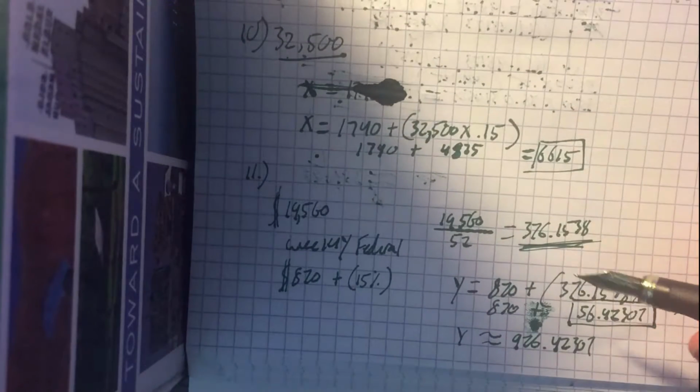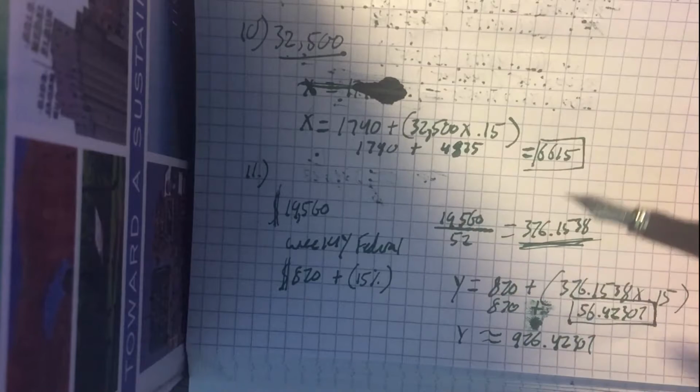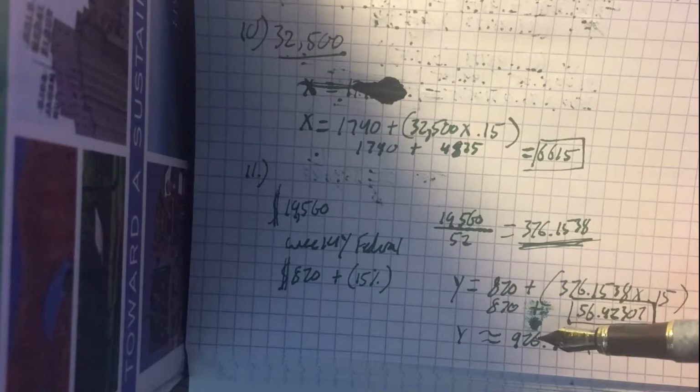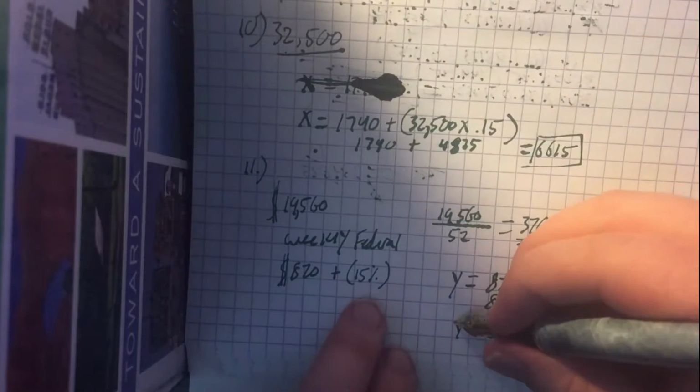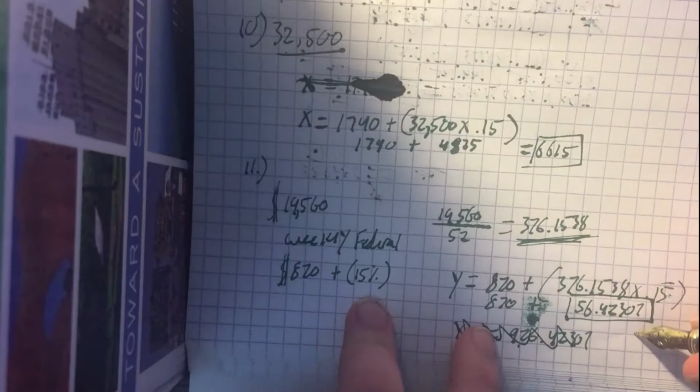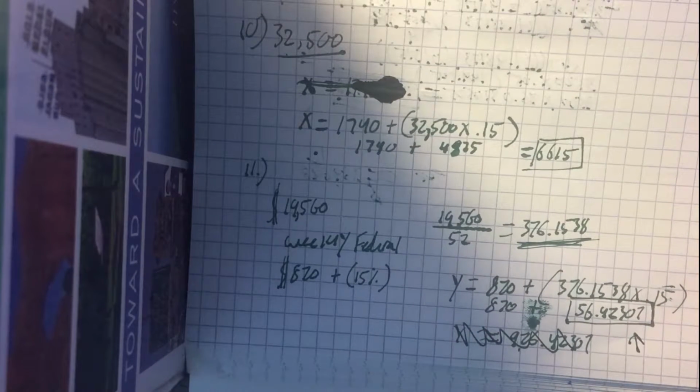I hope you can see that, right? Because on that chart it tells you it's 870 plus 15%. They wouldn't take this much out of his check, because that's more than his check. It doesn't make any sense. So it's actually not this here, it's that. So I hope that makes sense. Yeah, it was just my blunder. See, anyone can mess up.